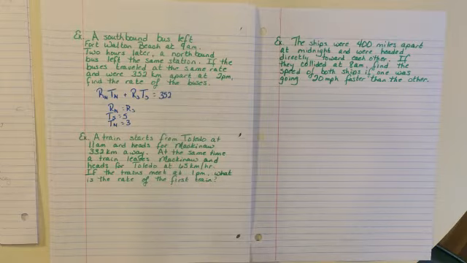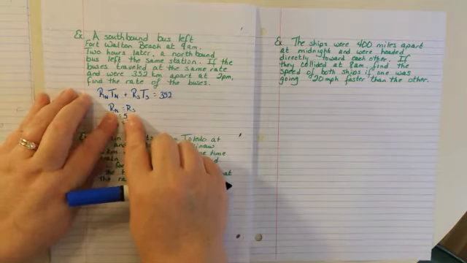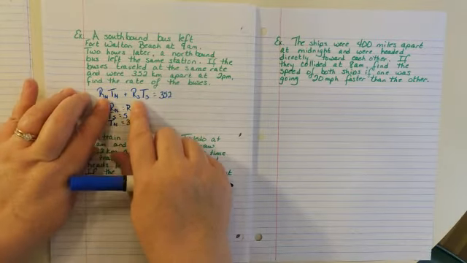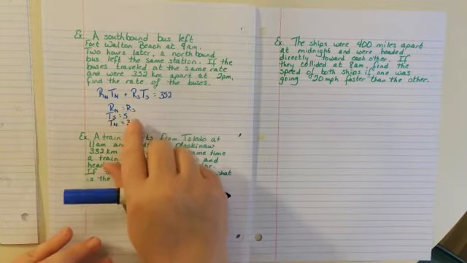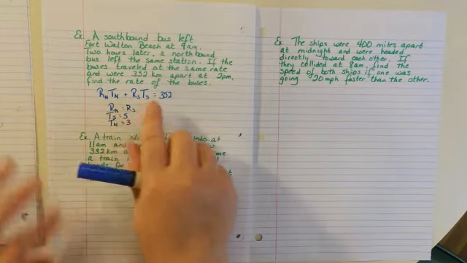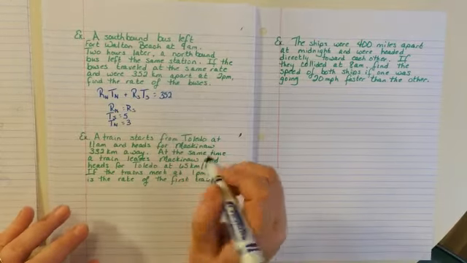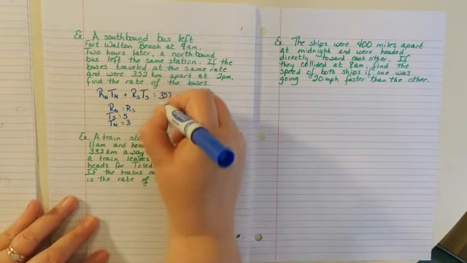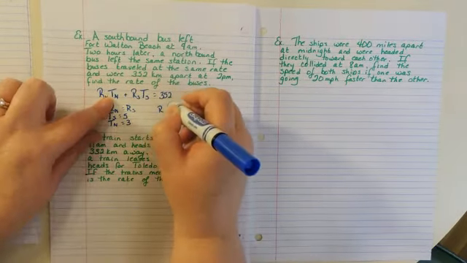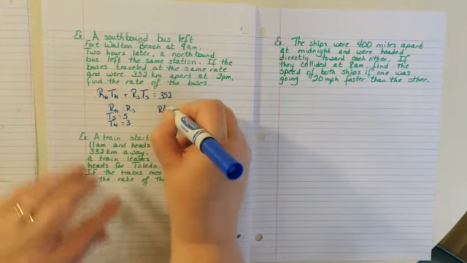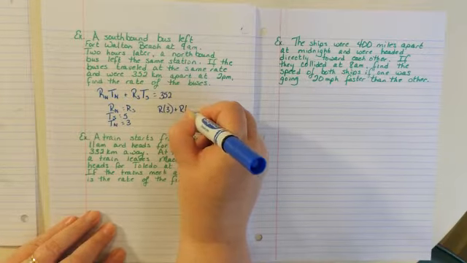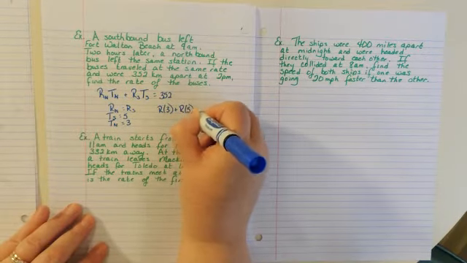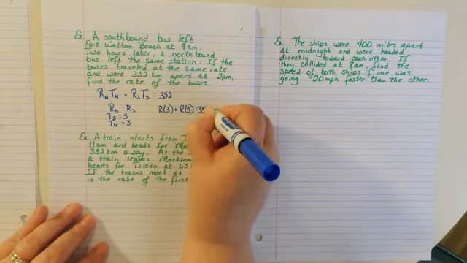Now we can substitute into the original. Because the rates are the same, we can drop the subscripts and we'll just call them R. So we have rate times the time going north, which is 3, plus the rate times the time going south, which is 5, equals 352.